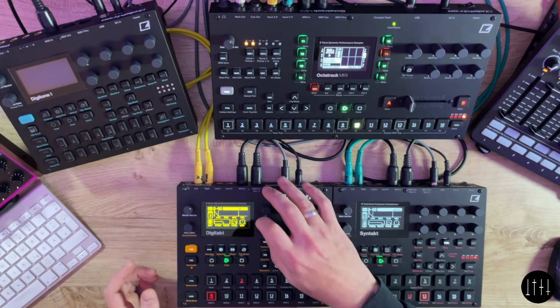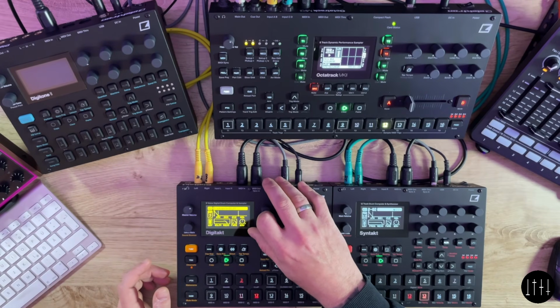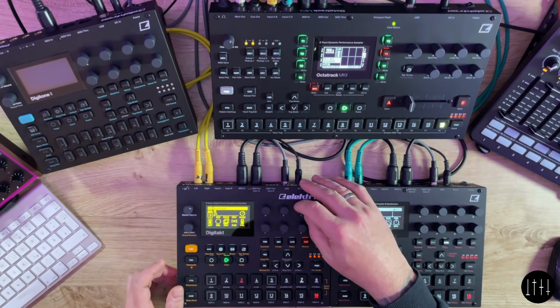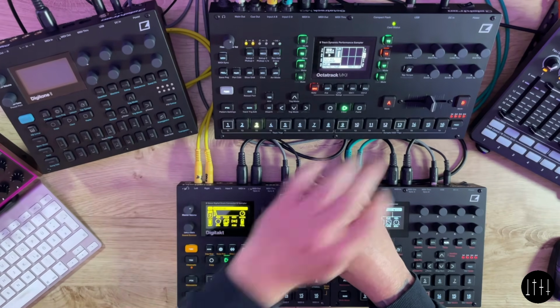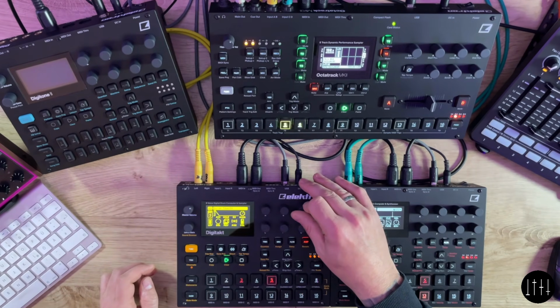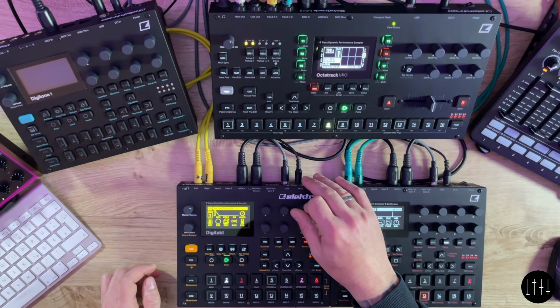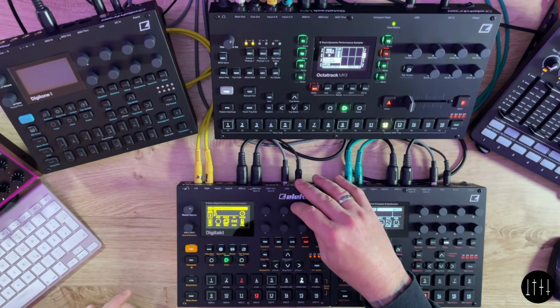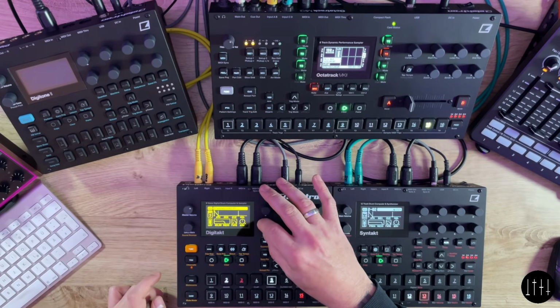I have the bass line here. Can play with this. Can raise the release. Create some tension for a break part or something. Like this, you know what I mean.